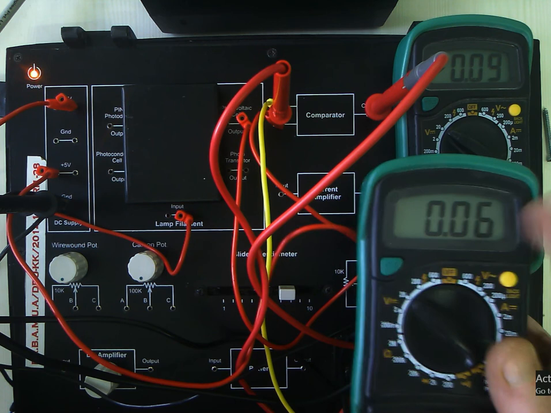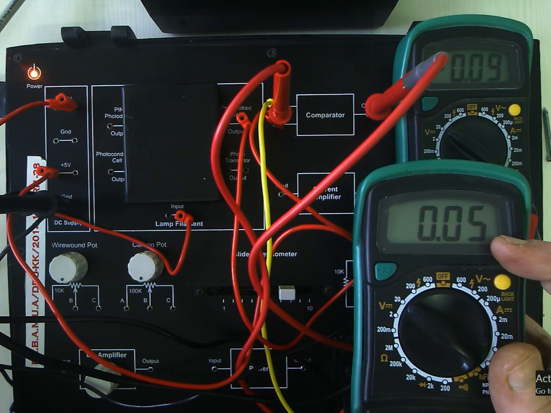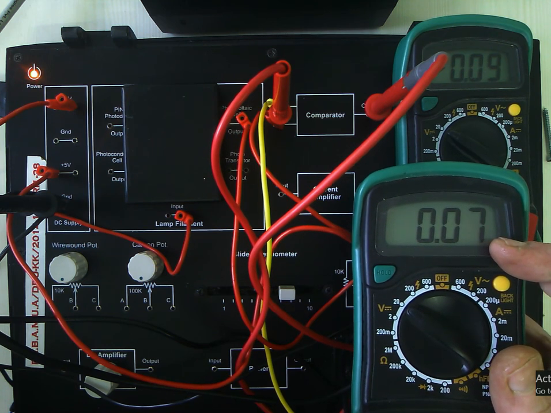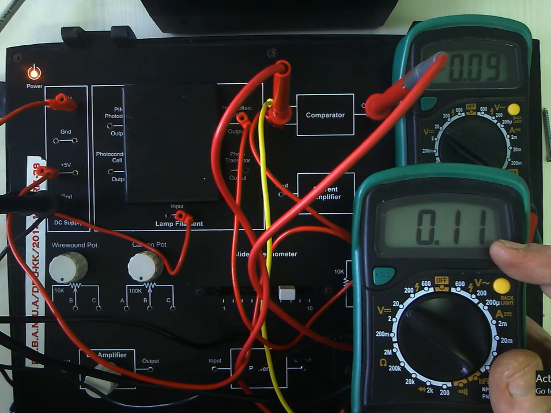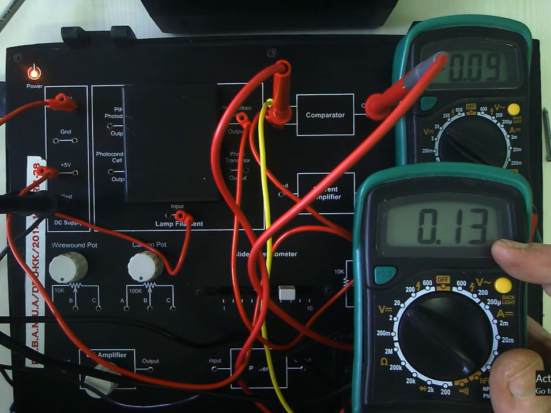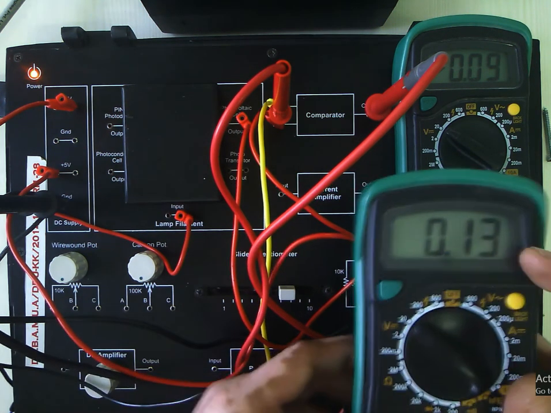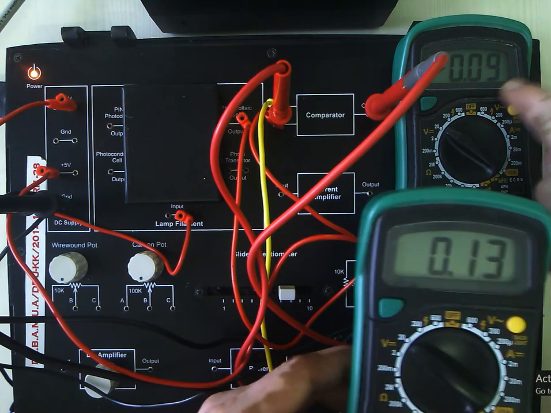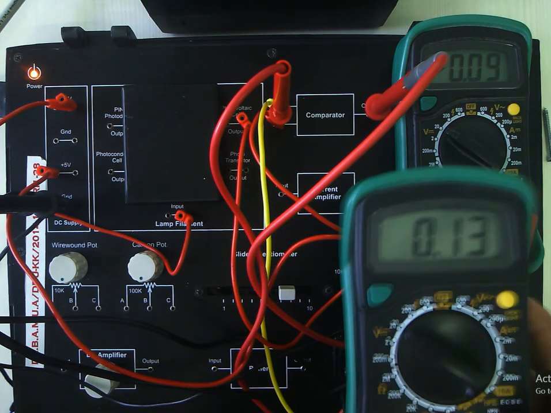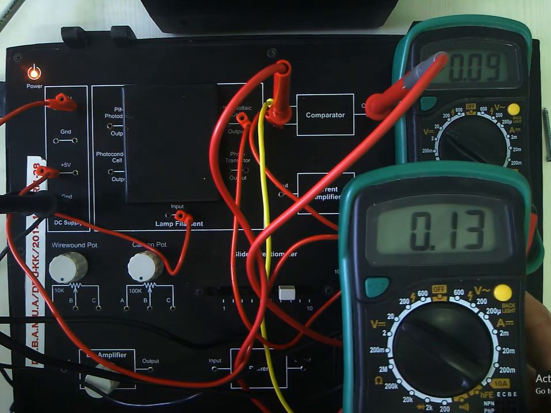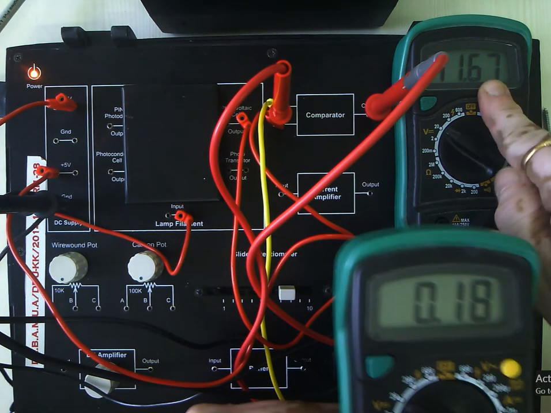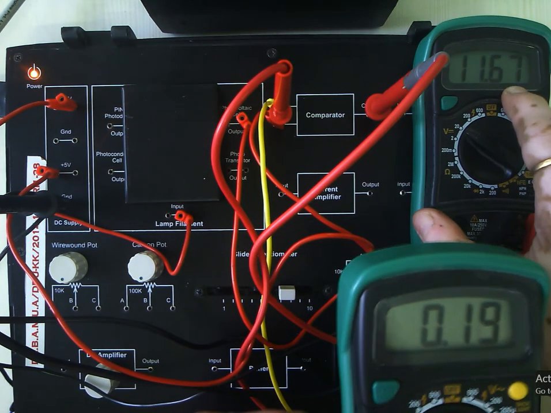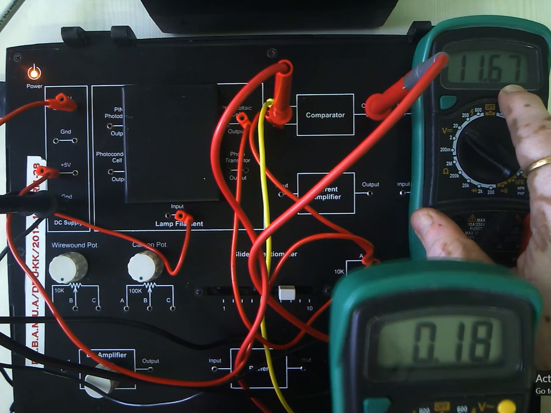You see here where my finger is, you look at this reading: 0.06, 0.07, 0.08, 0.09, 0.10, 0.11, 0.12. Still you can find it is 0.13. The output of the comparator is low. Now you can find the output of the comparator has switched from almost 0 volt to 12 volt.